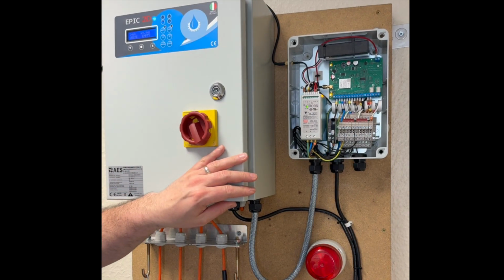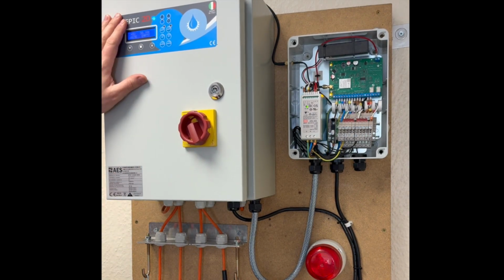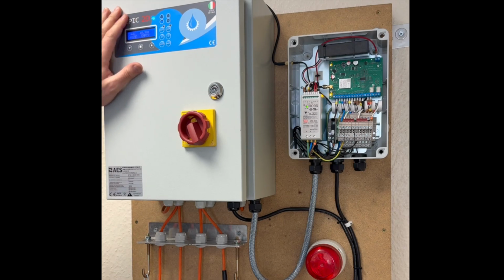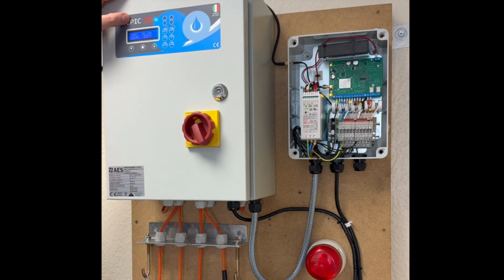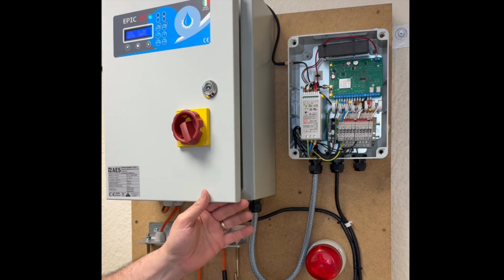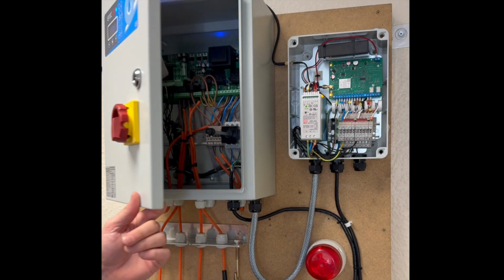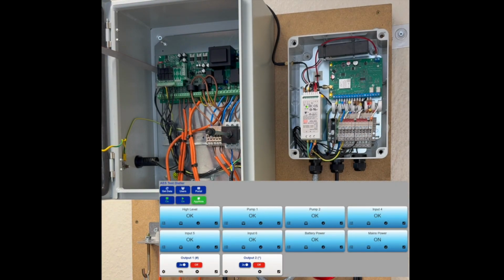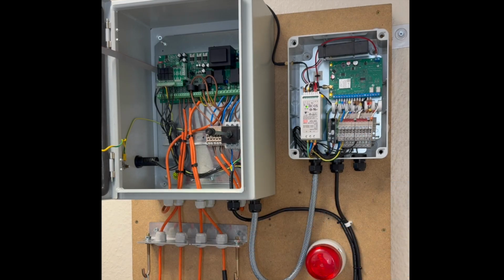Welcome to AES. Today we're going to be showing you the advanced BMS settings that we can take from an EPIC 2D control panel and how we can make that work with our SMS dialer. We're going to be showing the portal down on the right hand side, and on that portal you can see exactly what's happening in the panel to give you an idea of what you would see if you had this set up for yourself and you were monitoring it via a portal.